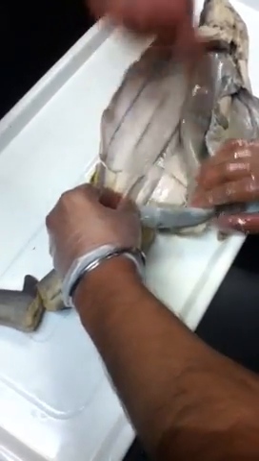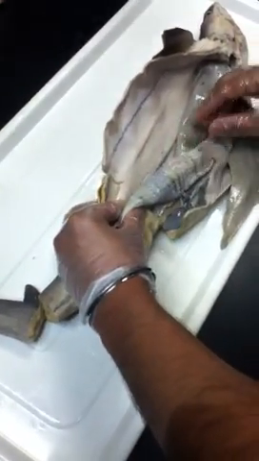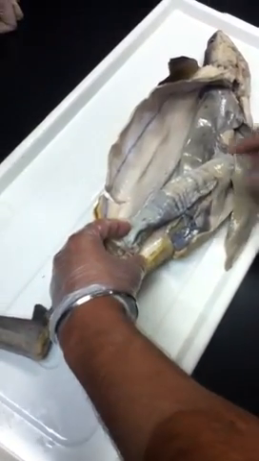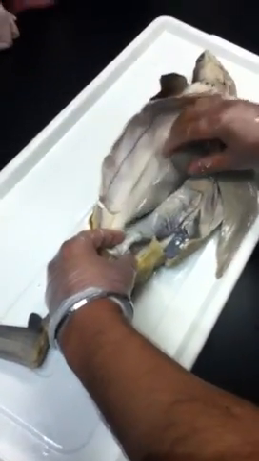What is this thing? This is the large intestine. It's huge. I know. The shark. Yeah. It's not rounded. That's why it was dry.